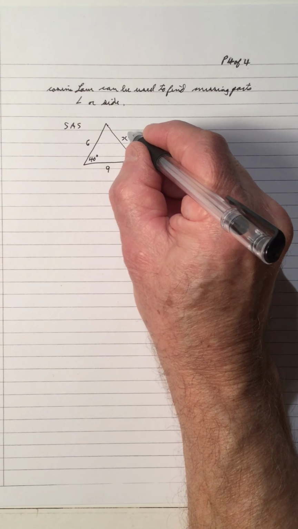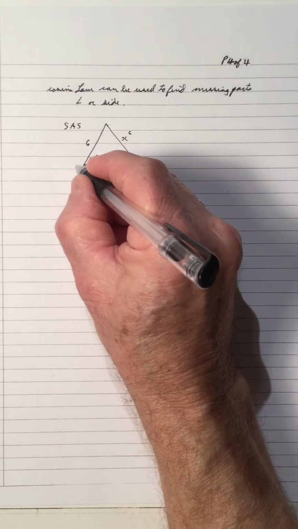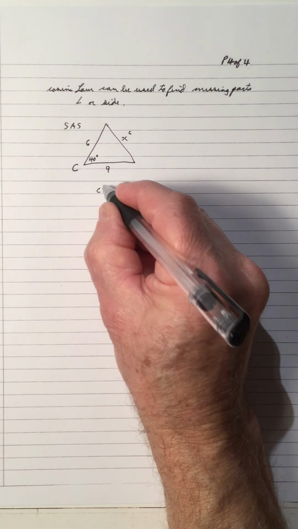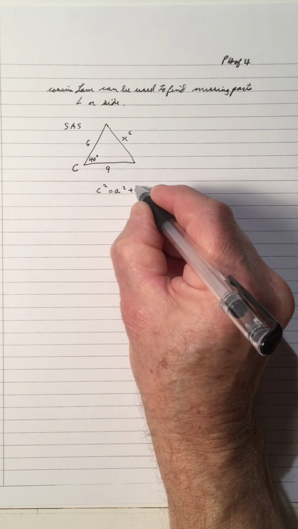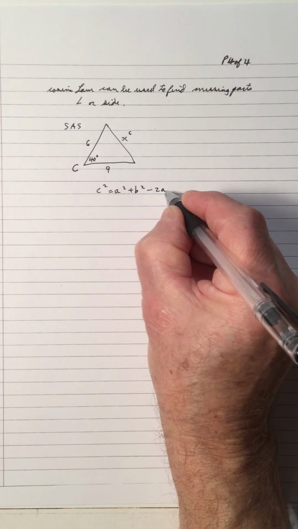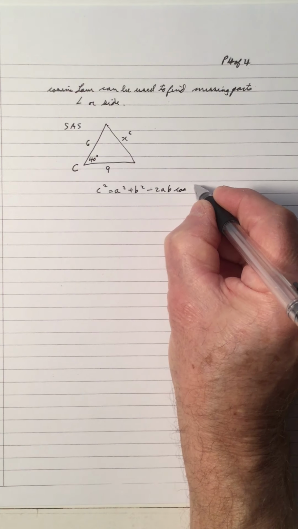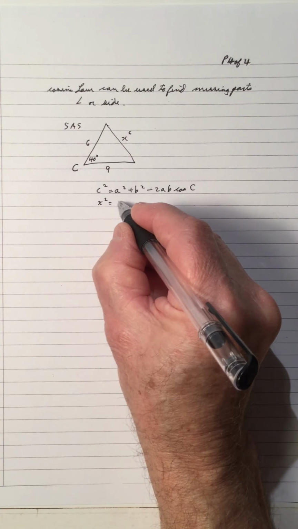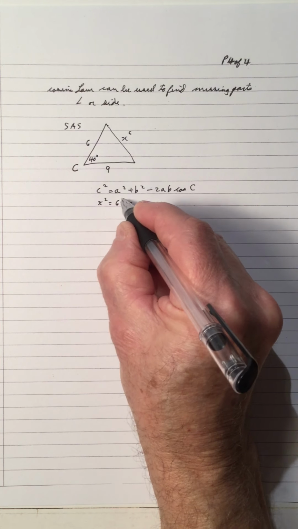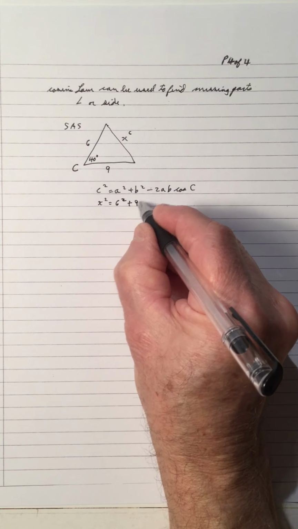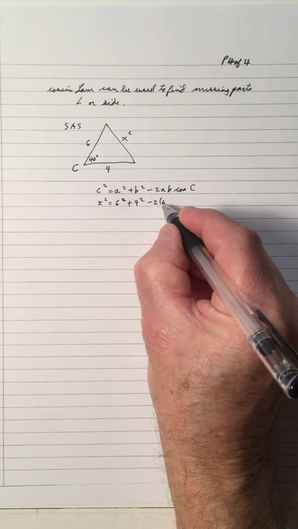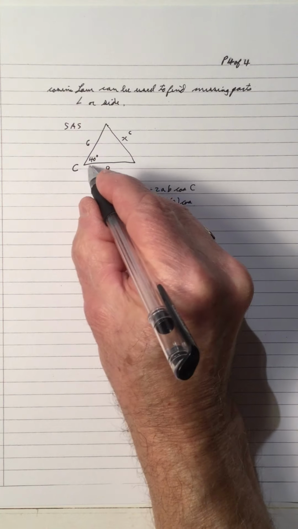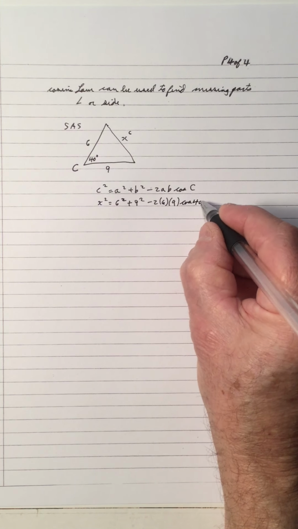So I let this be C, and let this angle be angle C. That means that c squared is a squared plus b squared minus 2ab cos C. So C is the x, A is 6 squared, B is 9 squared, minus 2 times 6 times 9 cos, and the angle C is 40 degrees.